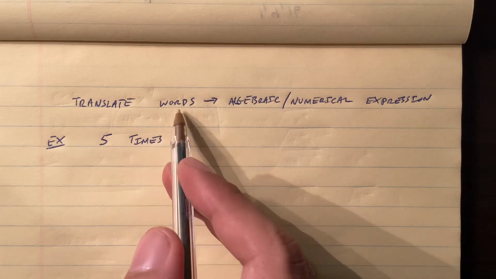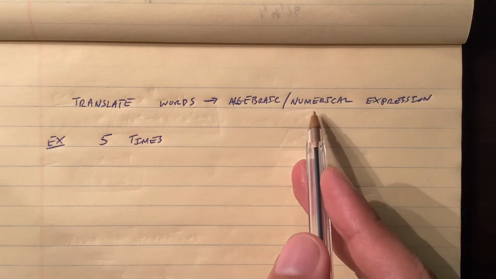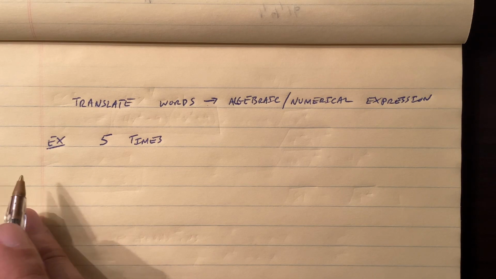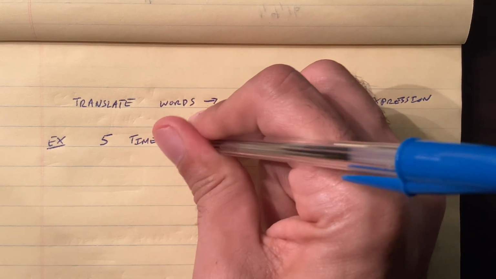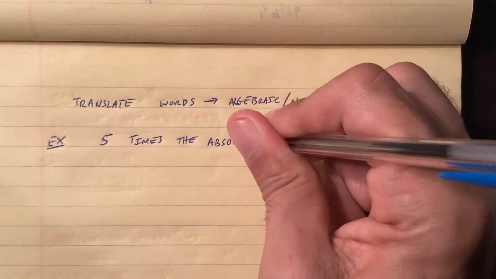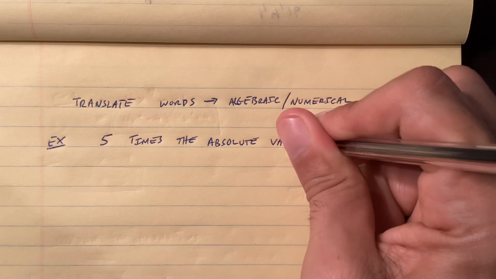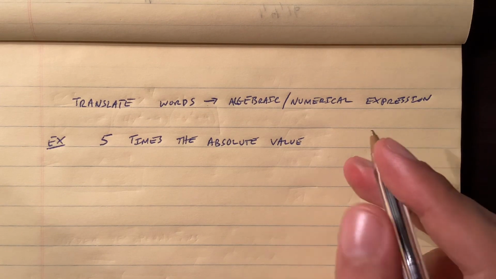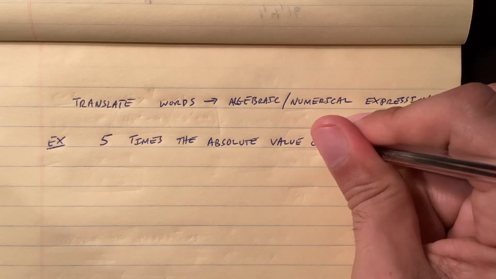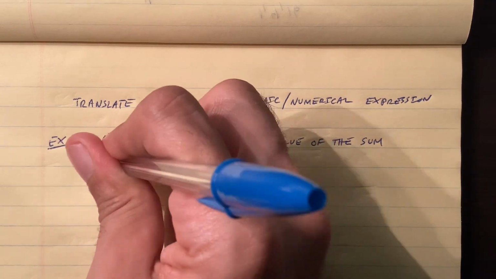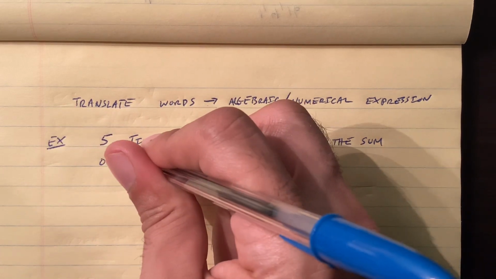But because we're dealing with words and we need to translate it to the actual problem that we're going to simplify. So 5 times the absolute value of the sum of s and -2.